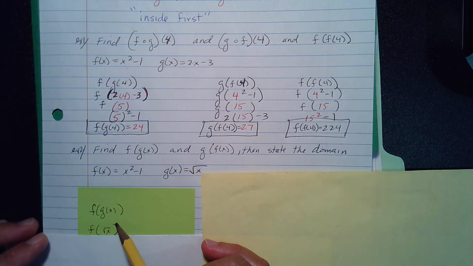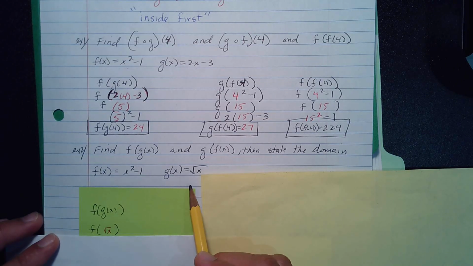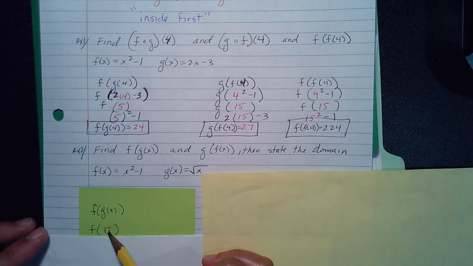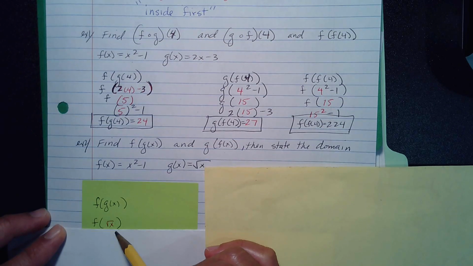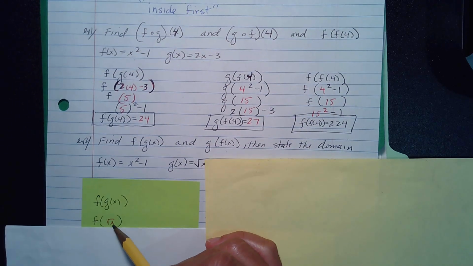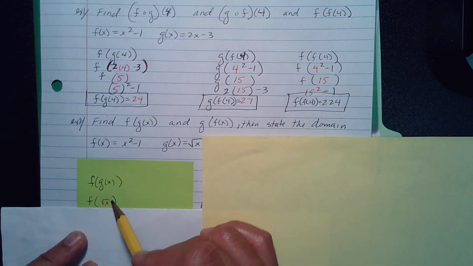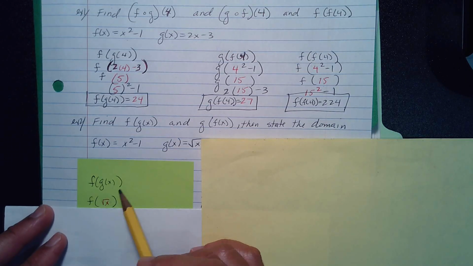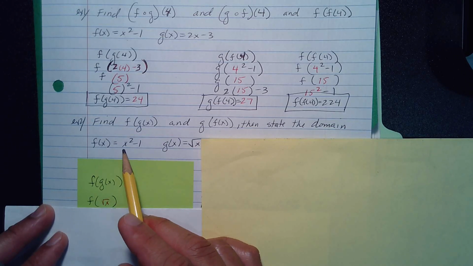We substitute whatever g of x is. G of x is the square root of x. So I substitute. We're done with the g function, the inside function. Let's do the outside function. The outside function is our f function. So now we substitute whatever this is back into our f function wherever we see an x. So I'm going to replace the square root of x wherever I see an x.